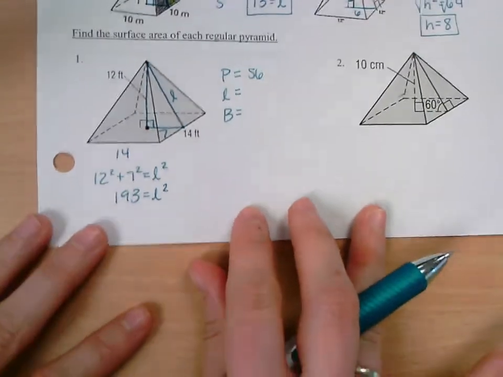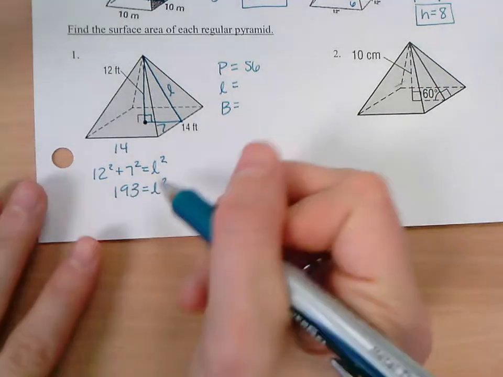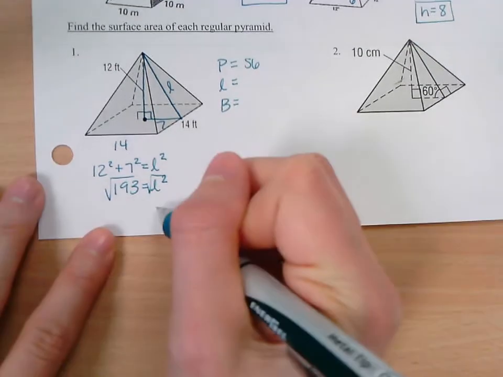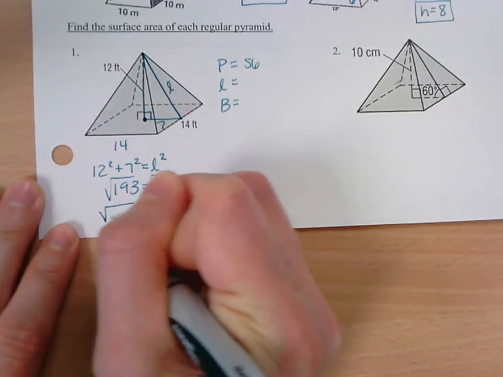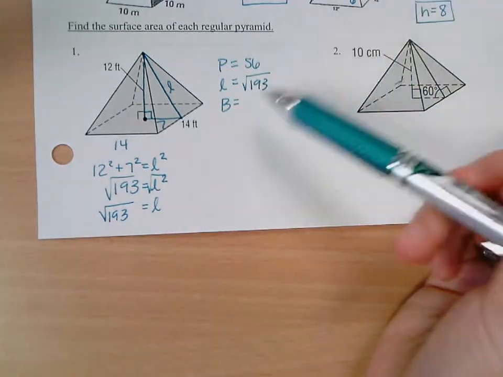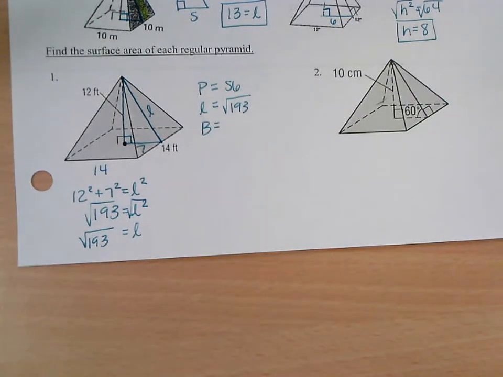So now I've talked about this before, that normally what I really try to do is not round until the end. If you are rounding in the middle, as long as I see where you're getting your values from, it's okay. Just make sure, like I said, I can see where you're getting your values. And then as long as all your work is shown there, it's okay. So if I take the square root of 193, I'm going to get a decimal. It's not a perfect square. So right now, I'm just going to leave this as L is the square root of 193. And when I put these values into my formula, I'm going to plug this in so I'm not rounding my answer until the very end.